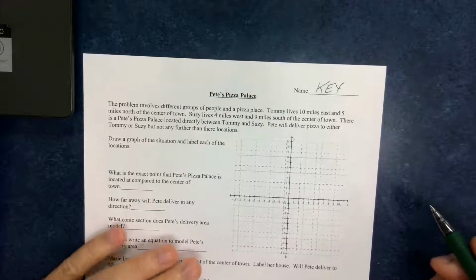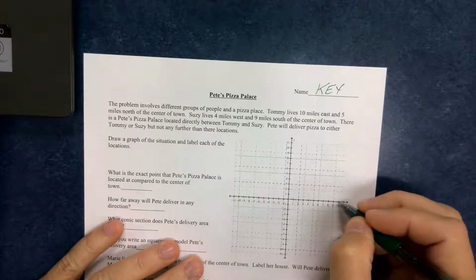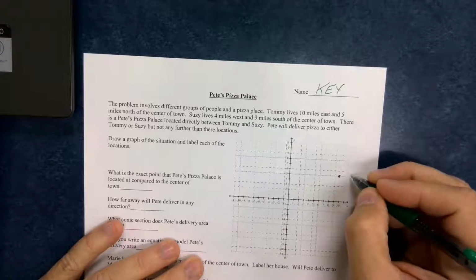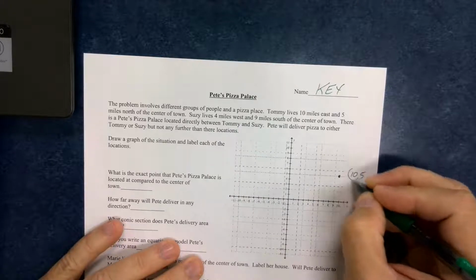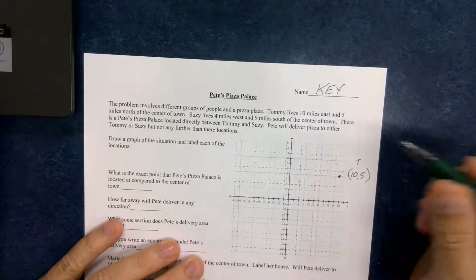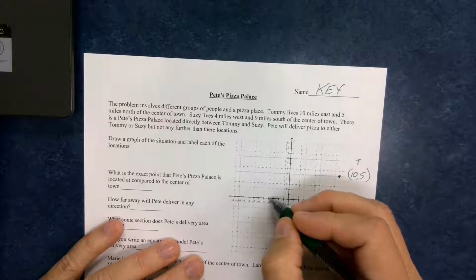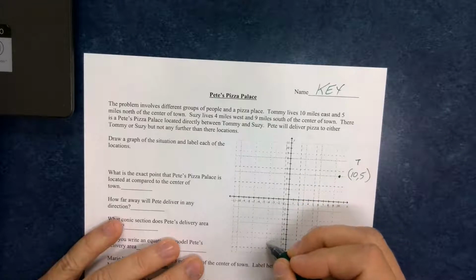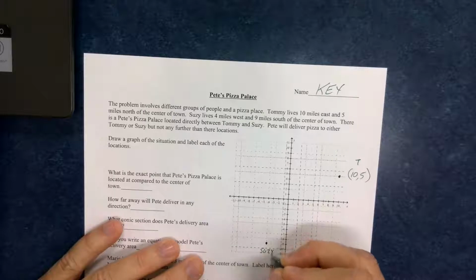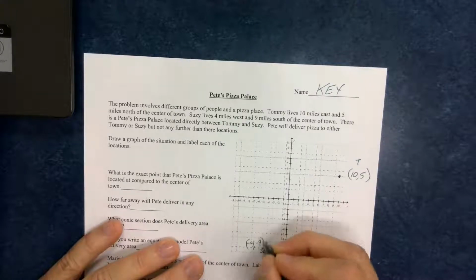Tommy lives 10 miles east and 5 miles north of the center of town, so we'll go 10 miles east and 5 miles north, and that would be at (10, 5). That one's Tommy, so we'll put a T there. And it says Susie lives 4 miles west and 9 miles south. So we're going to put Susie down here, and that's at (-4, -9).